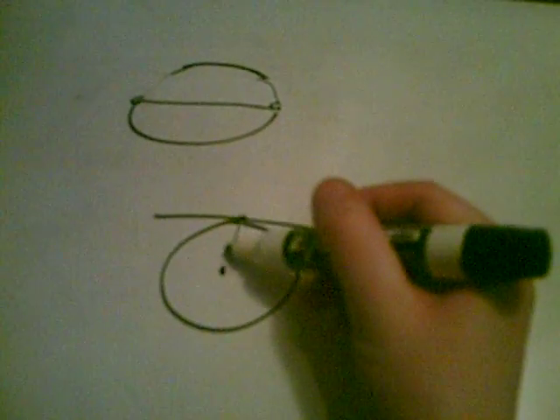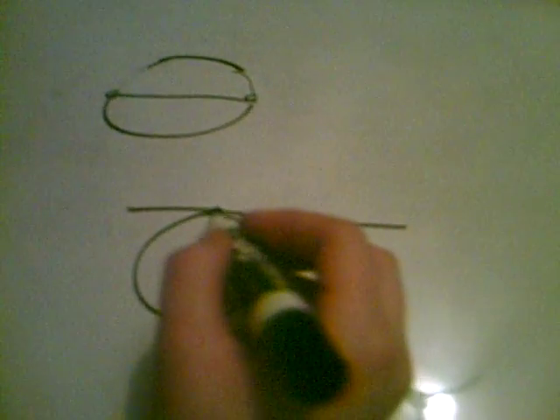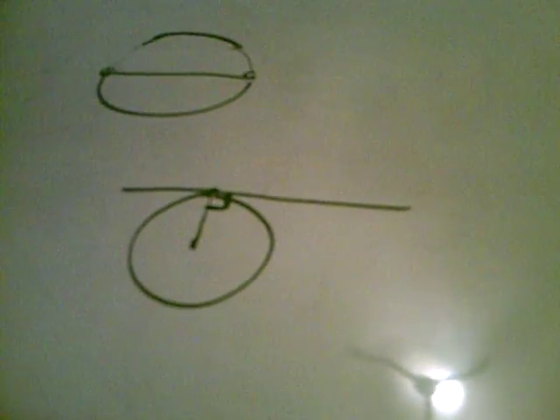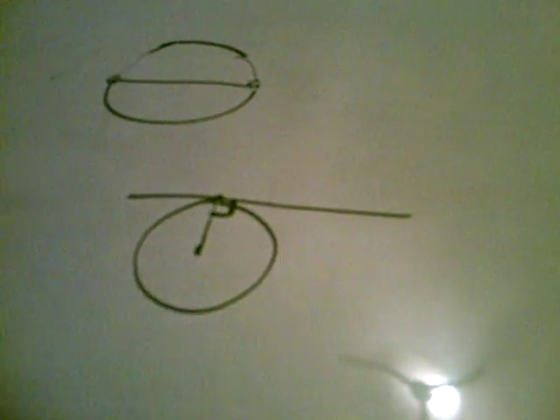If you draw a line from the center of the circle to the point of tangency, there will always be a 90-degree angle right there. You don't really need to know that for now, but you will need it for later.